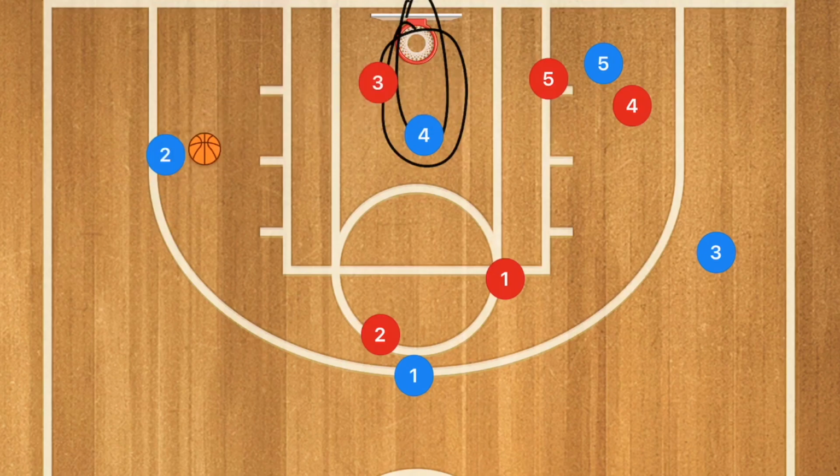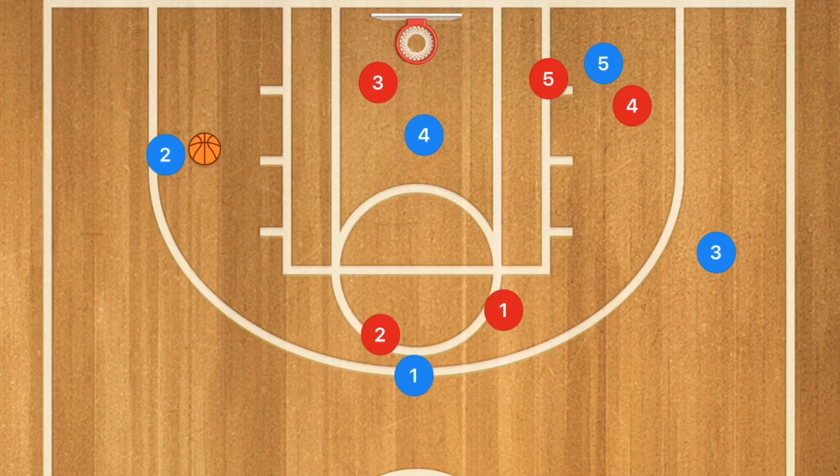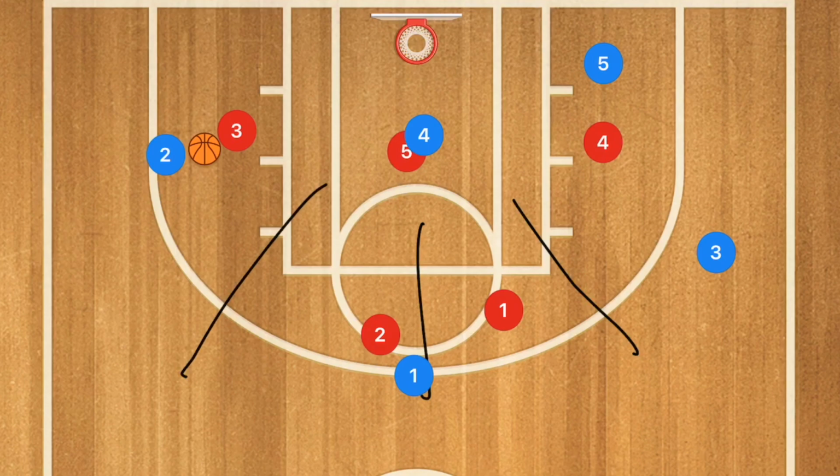Essentially, this is just basically reading and reacting to the defense. The whole idea is to attack those gaps. Those initial gaps up top, attack those. See what the defense is giving you. Find the open player and make that pass.